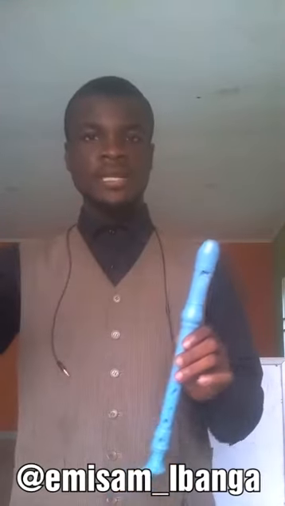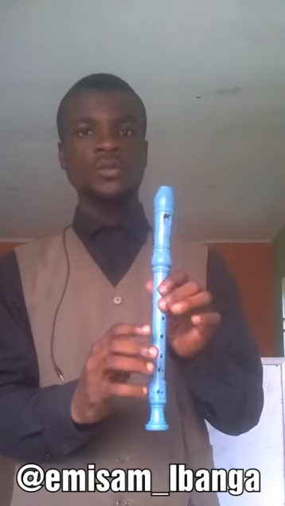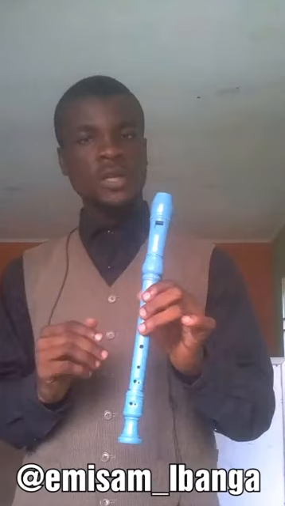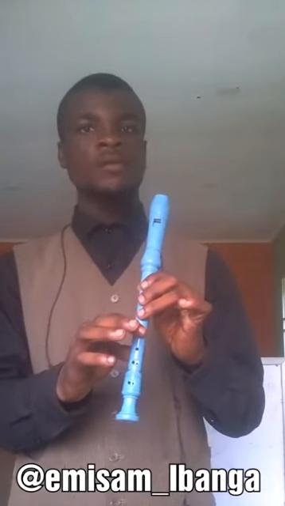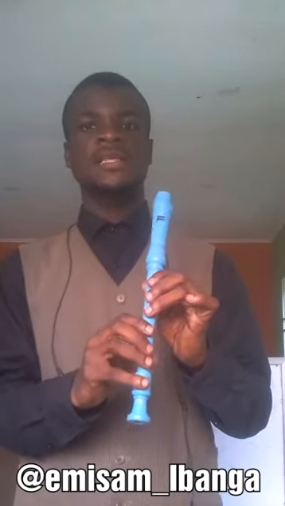So if you want to write that down, you might just make a table, write key C, then write these tone holes that you're going to cover. 0, 1, 2, 3 of course your left hand, then 4, 5, 6 and 7 from your right hand.